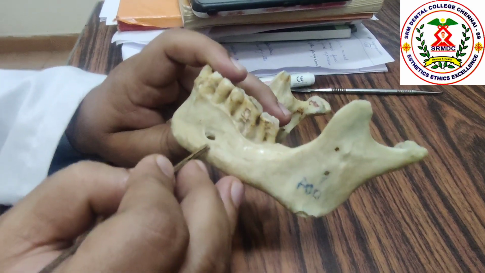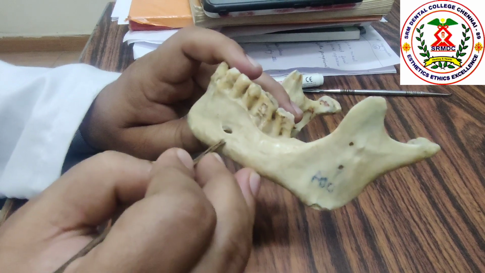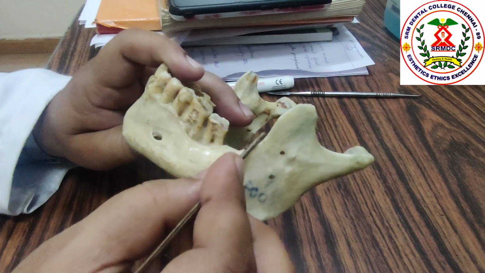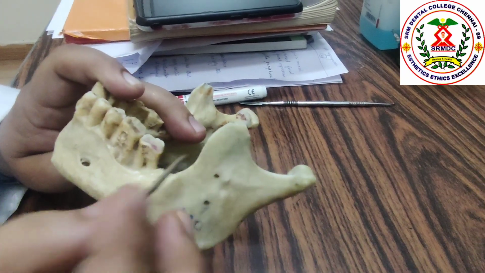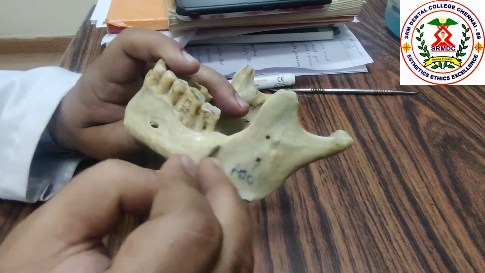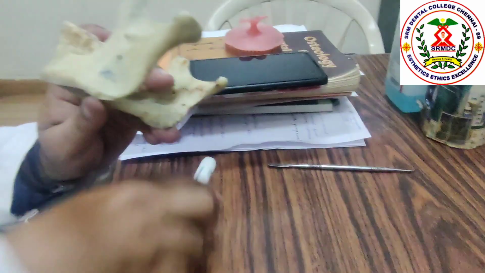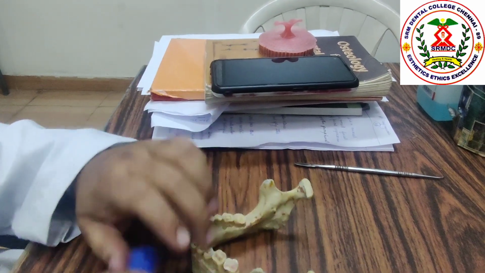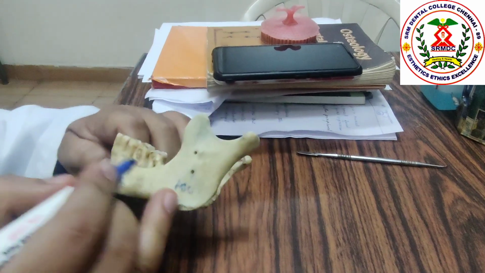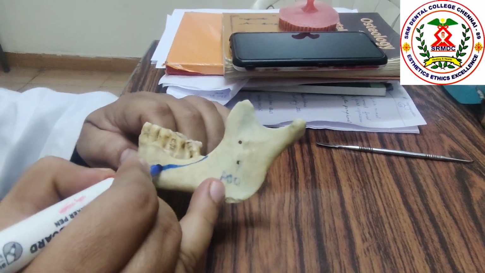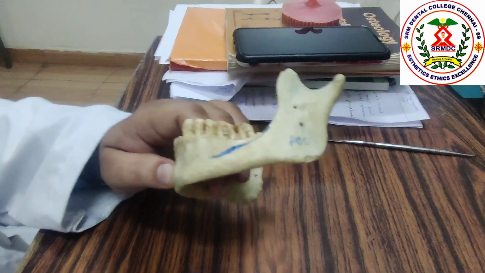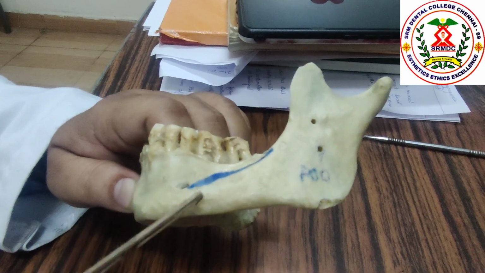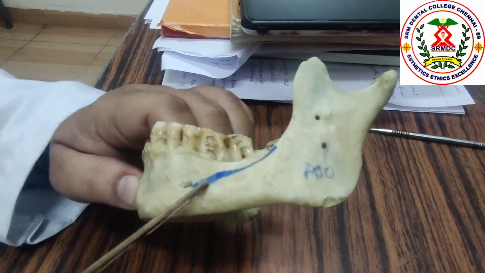Now from the mental foramen below we have a line, a ridge that starts, goes backward and continues as the anterior border of coronoid process. This line is called external oblique line. I will show you with the marker. Now see, this is the line which is present on the body of the mandible. This line is called external oblique line.